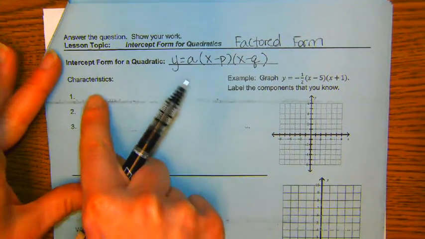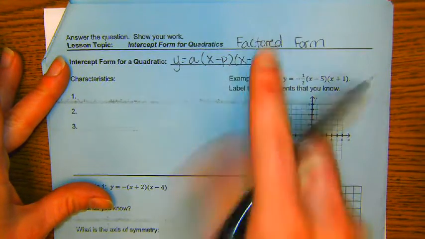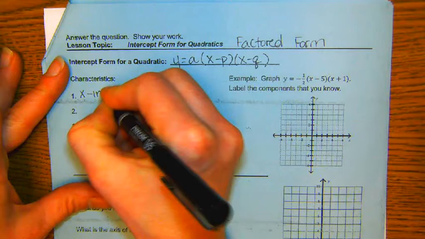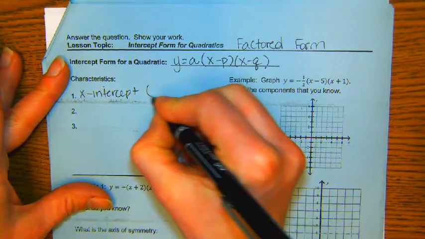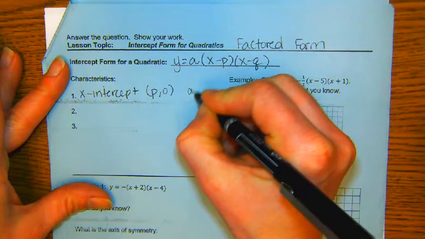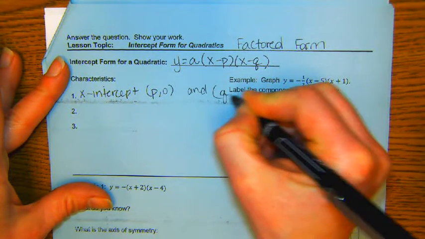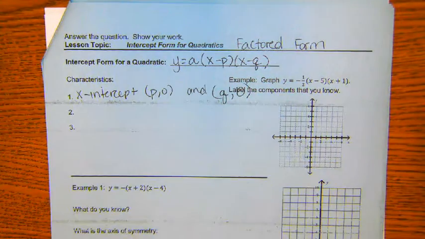So the characteristics, the x-intercepts are P, 0 and Q, 0.